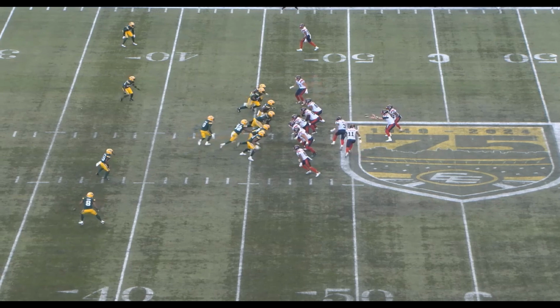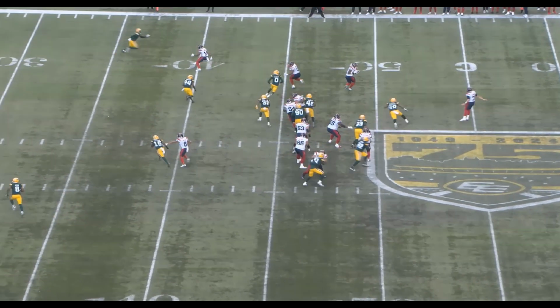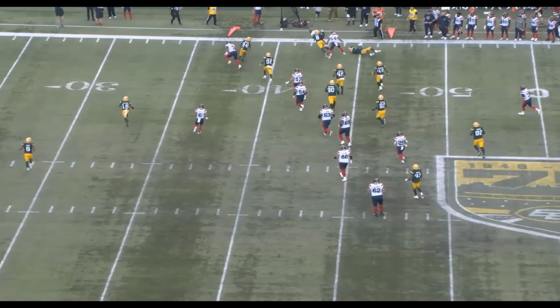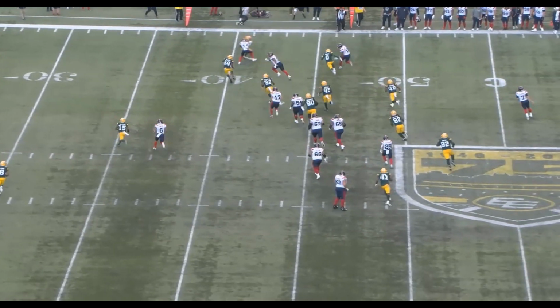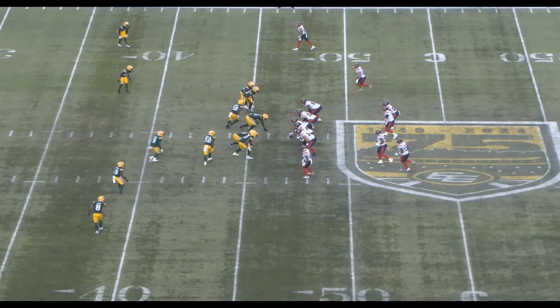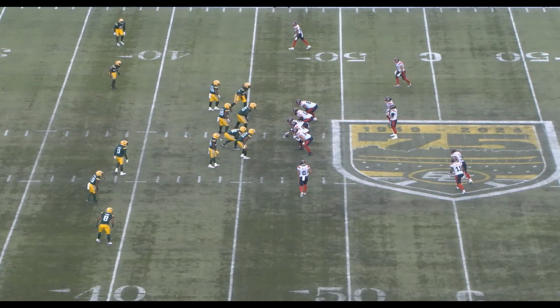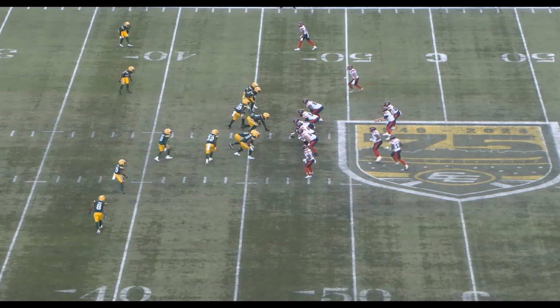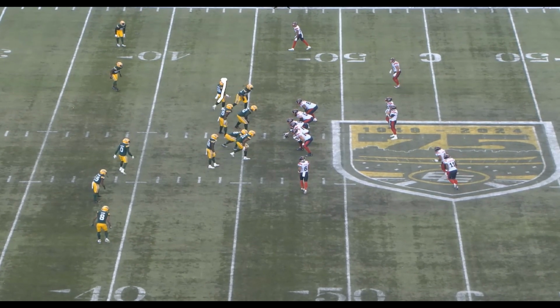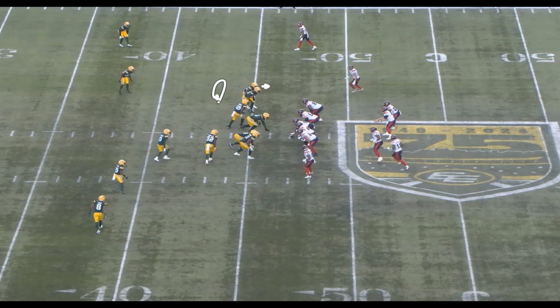Montreal and Cody Fajardo running a very similar concept. Pretty good gain on 1st and 10. Could have been a little bit better, but I like the recognition here by the Montreal offense. So Edmonton lines up in a pressure look. They walked up an extra guy on the edge of the line of scrimmage.